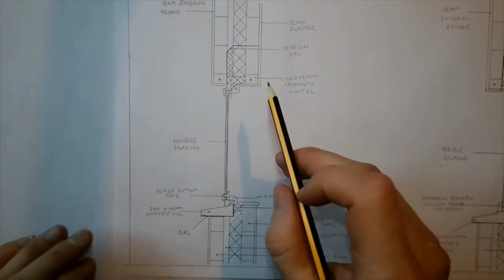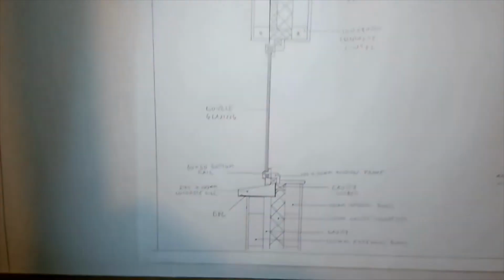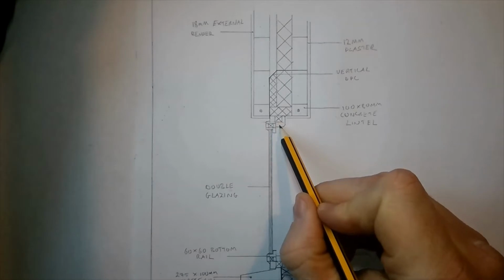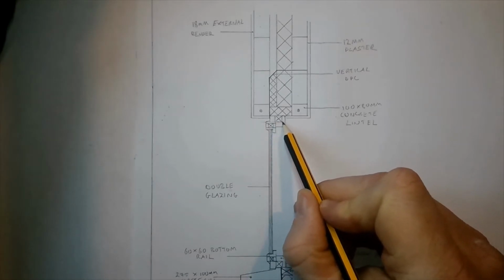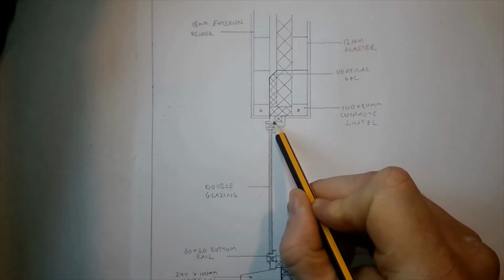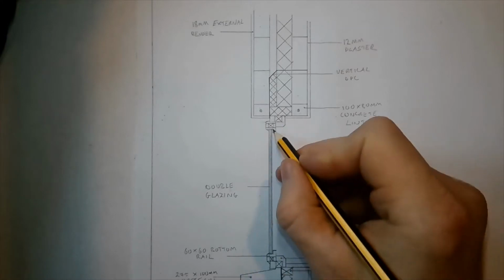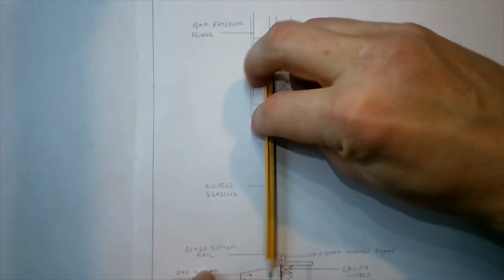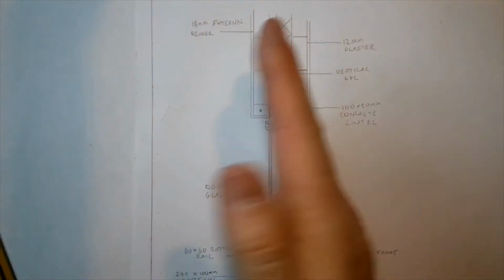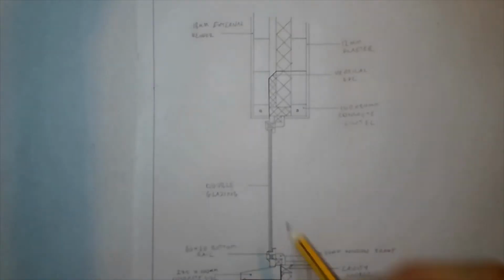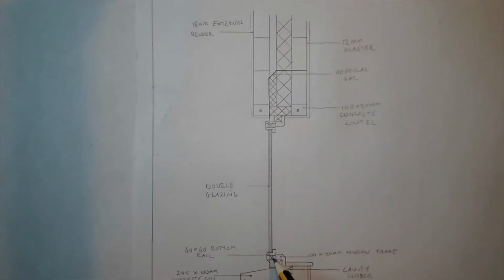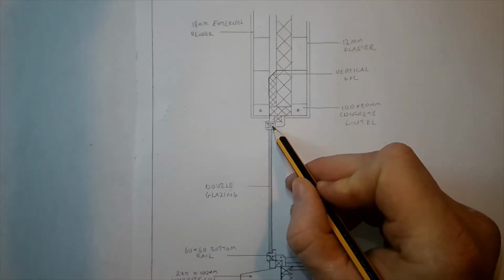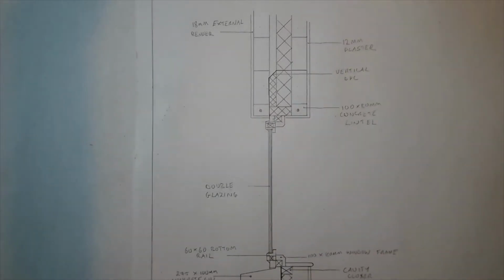And this is often what confuses students, especially when you're doing these details for the first time. This part here is the fixed frame part of the window, so this is the frame of the window, if you like. This is a casement window. This would be a big casement window, maybe that might open out that way, or maybe it might open that way. But this is the smaller frame part of the casement window. So you've got the main fixed frame, and you've got the smaller casement part of the window as well.